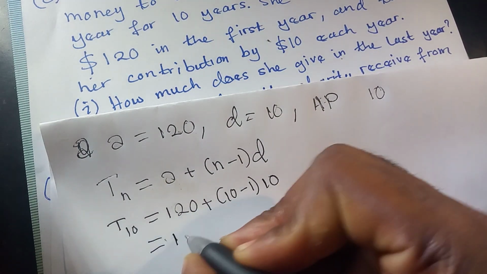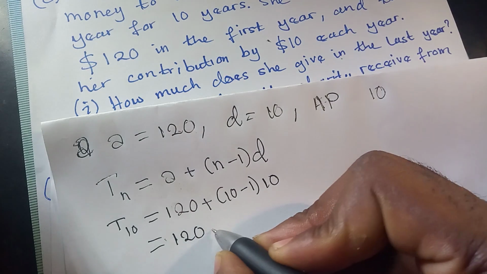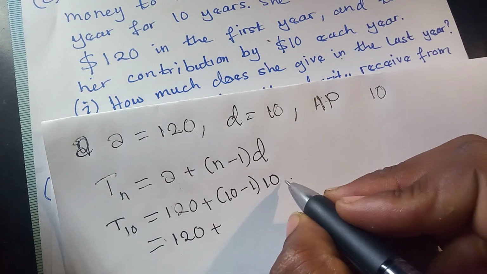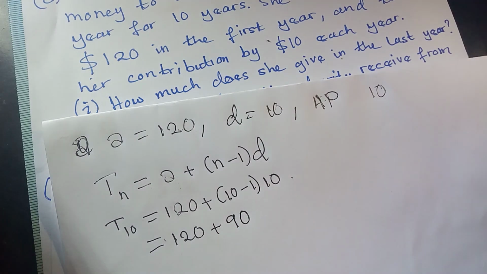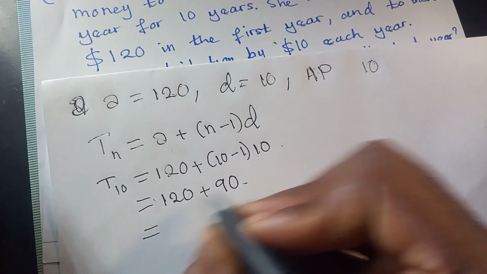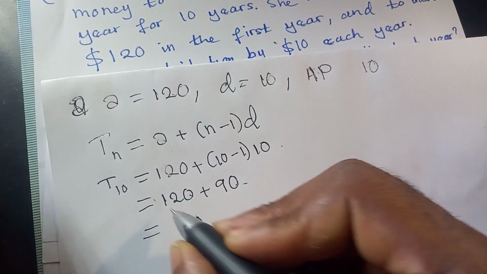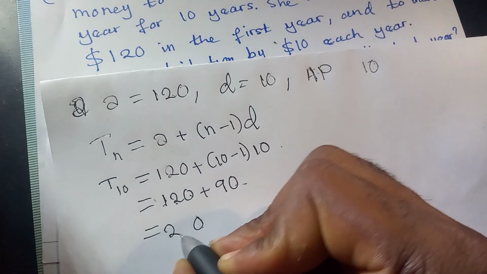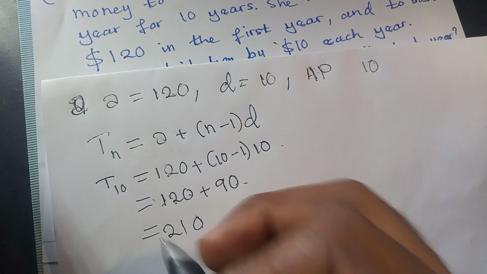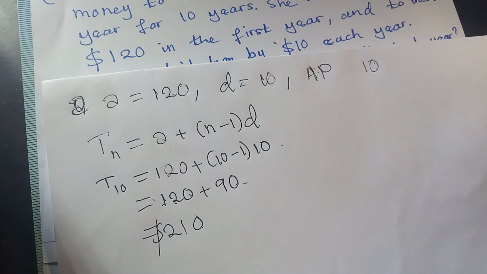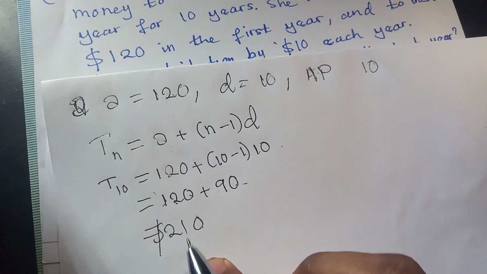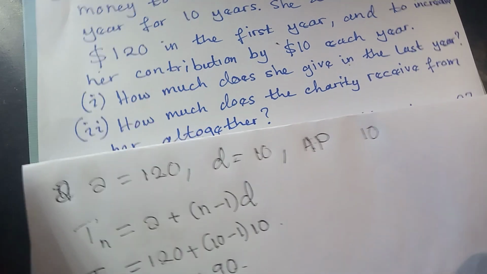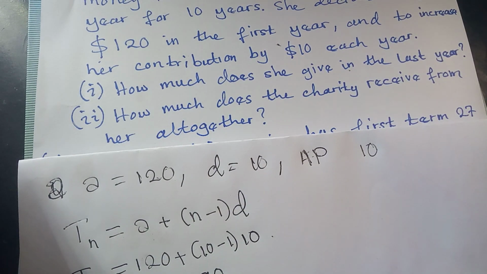So this is easy. We have 120 plus 10 minus 1, which is 9, multiplied by 10, that's 90. And then when you add these two, this is a 0, this is 11, this is $210, of course. So this is the amount of money Grace pays in the last year.